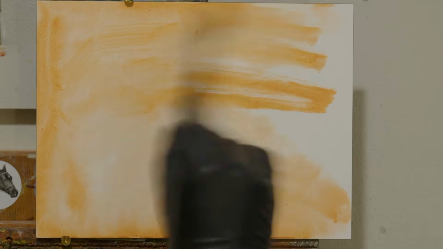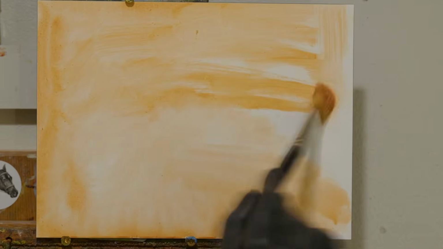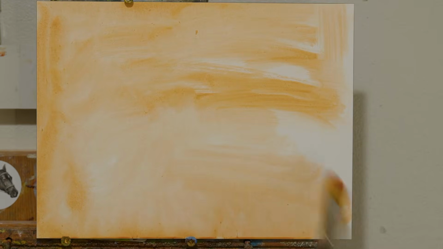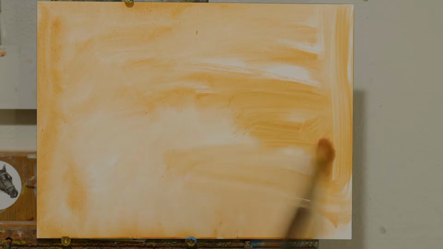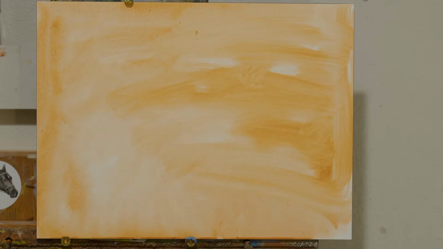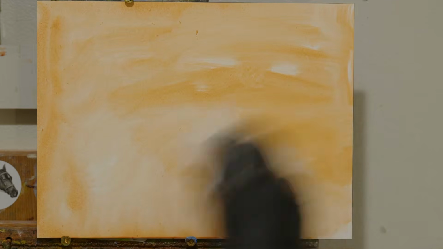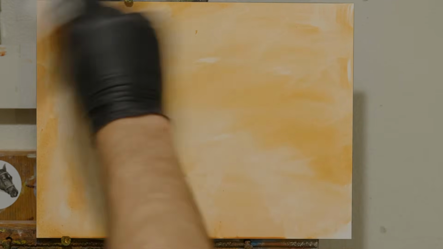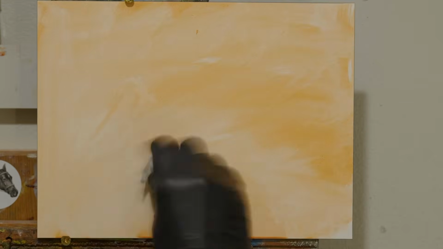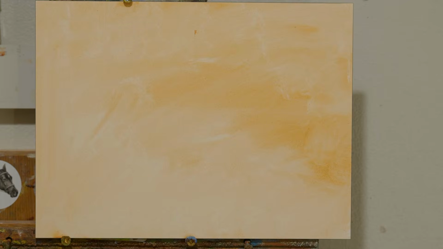The goal here is to create a thin film that really soaks into the panel, and what doesn't soak in evaporates. So this will be basically dry to the touch very shortly. And when I'm working in the studio, I love to start with this warm sort of orangey tone because it is going to help me keep my painting warm all the way through.